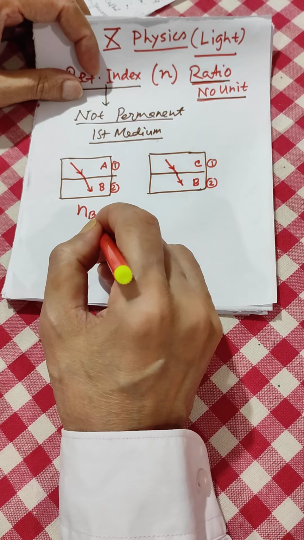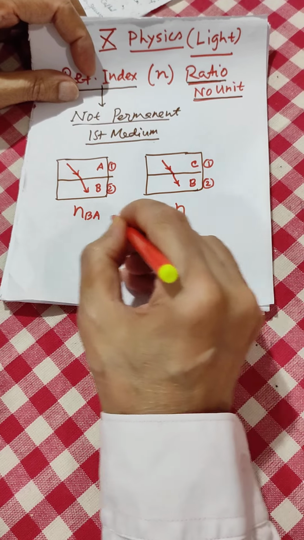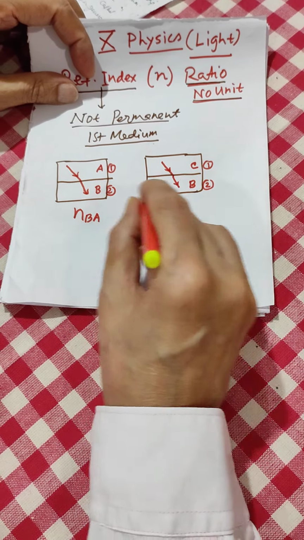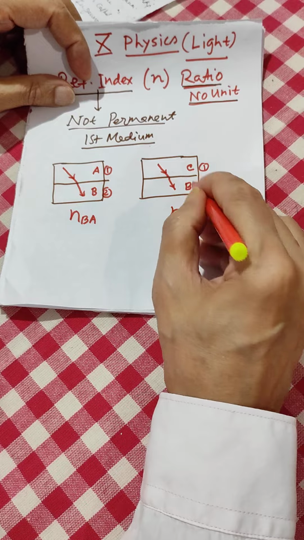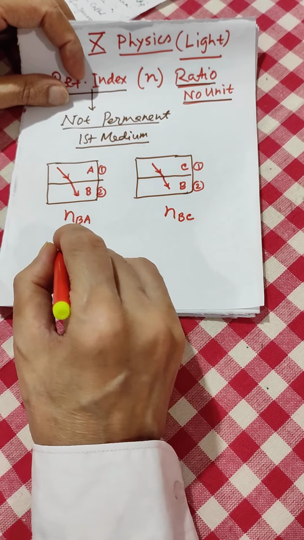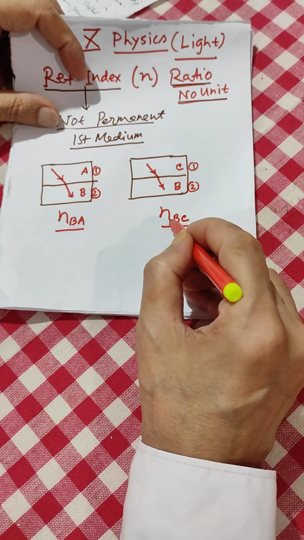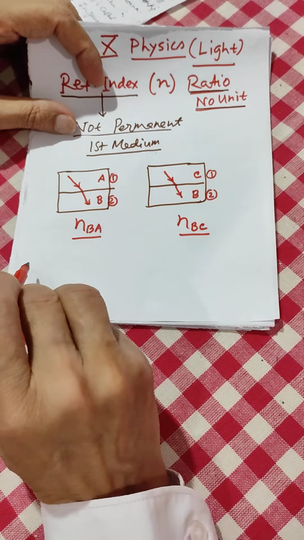Now this is how it is written. This is the symbol. And here refractive index of the same medium B with respect to C. That means here C is the first medium. And note the symbol. This is how you have to write. Refractive index of B with respect to A. That means A is the first medium. Here refractive index of B with respect to C. That means C is the first medium.